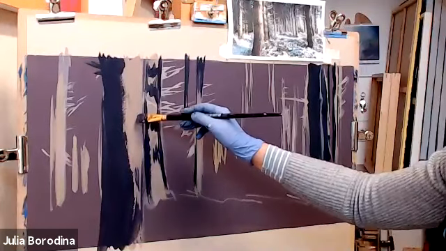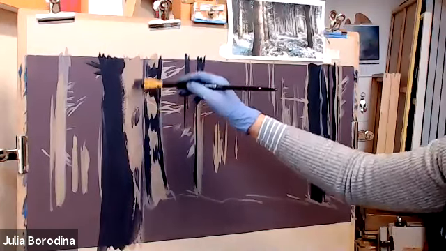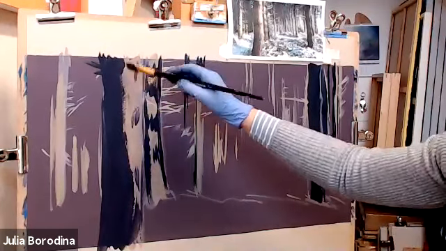Some nice knots. Again, all the rest is going to be part of the details later on. So in a way, I'm working into tones at the moment. There's a little bit of color present, but mainly into tones.